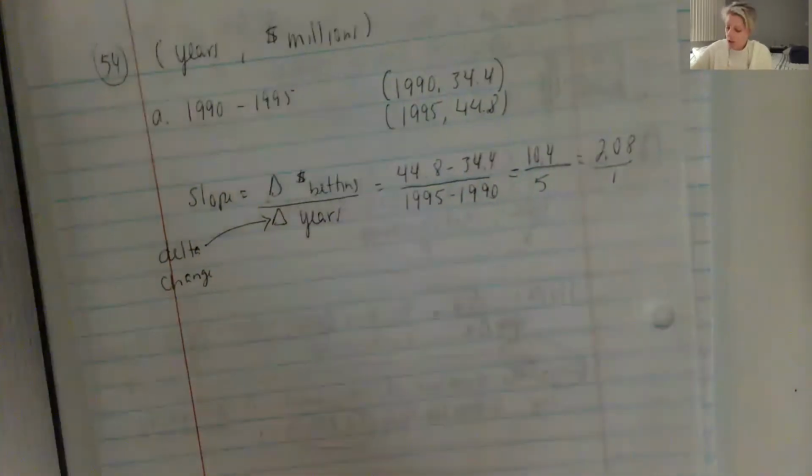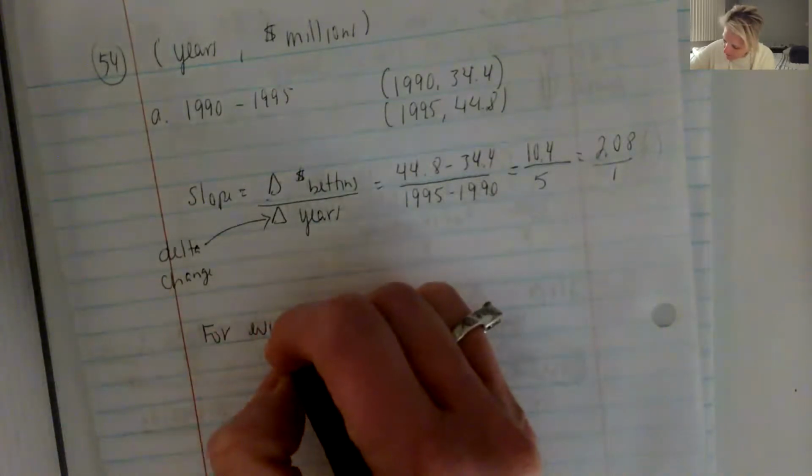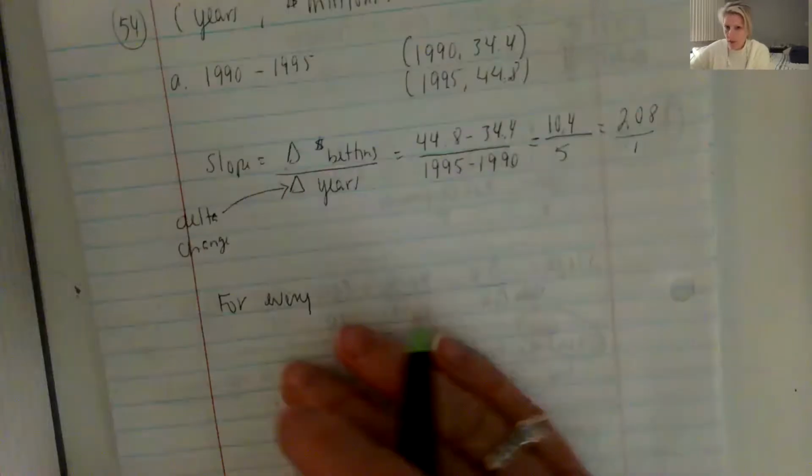Okay, so here's another way that we can write this slope, which is a strategy that you can use every time. So we can say for every, and I'm going to write it in general, and then for this one.